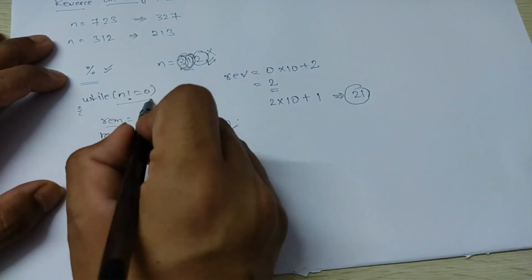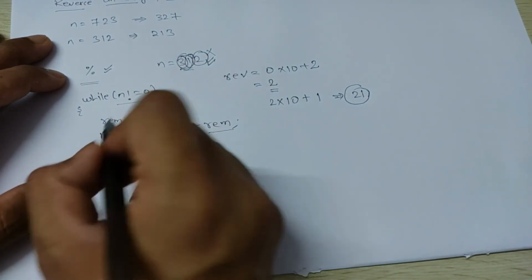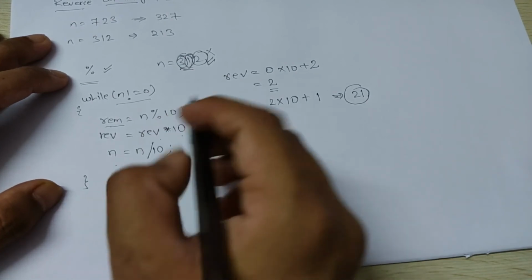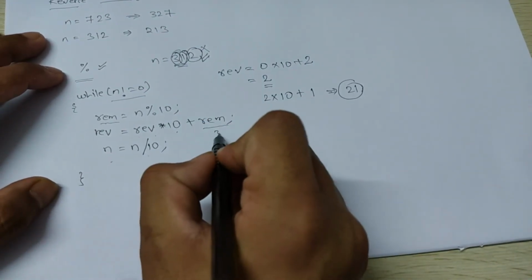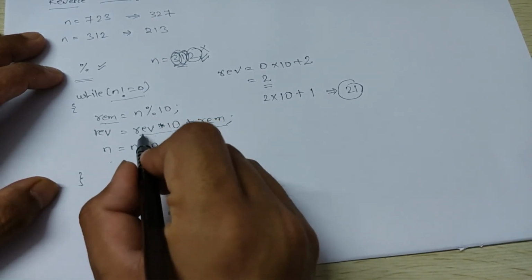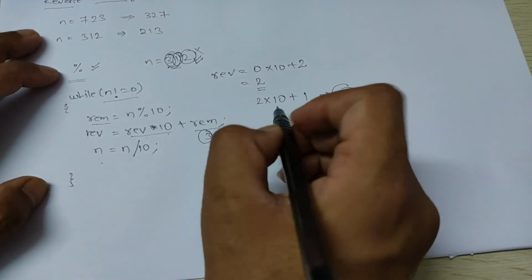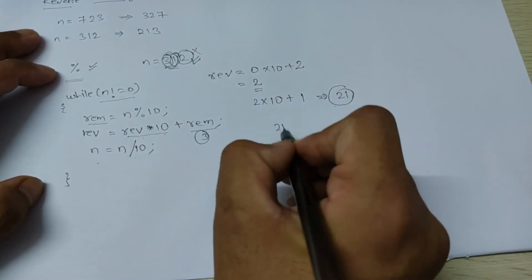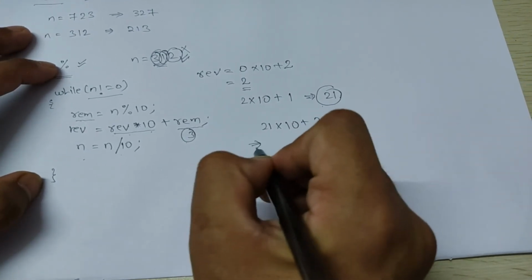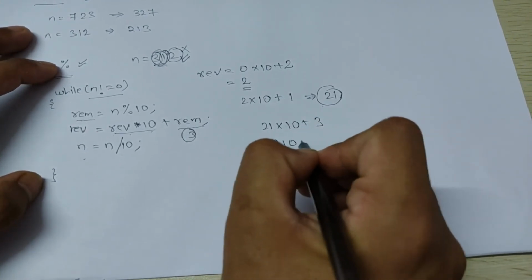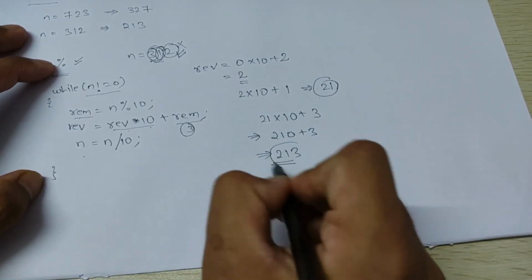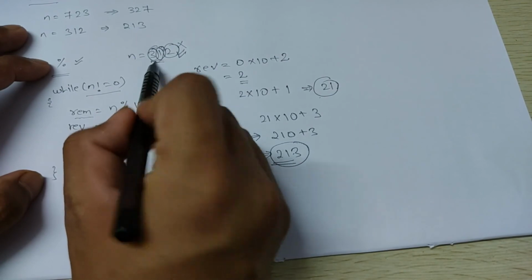Now 3 is not equal to 0, so you will take the remainder. If you take 3 mod 10, you will get the remainder 3. Once you have the 3, you add it to the previous value of reverse multiplied by 10. The previous value is 21, now you multiply it by 10 and then add the remainder. This time you will get 210 plus 3, which is 213, which is the reverse of 312.